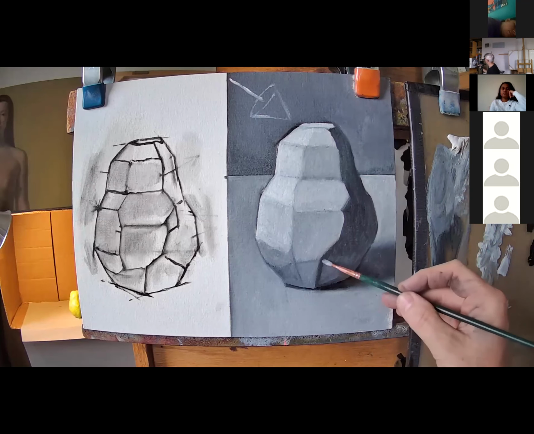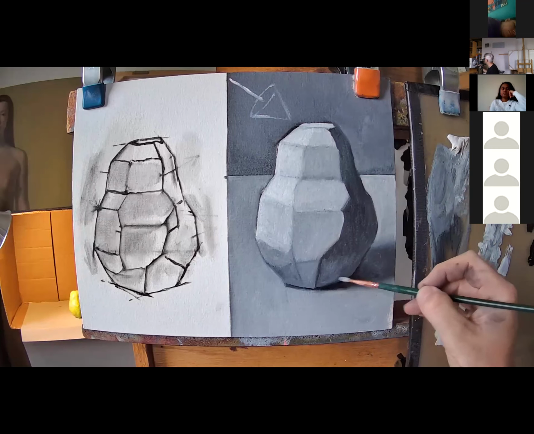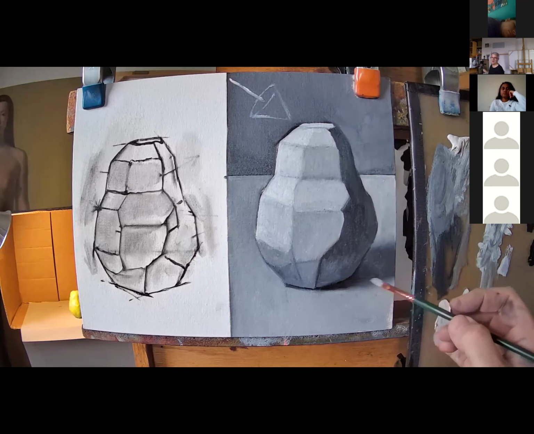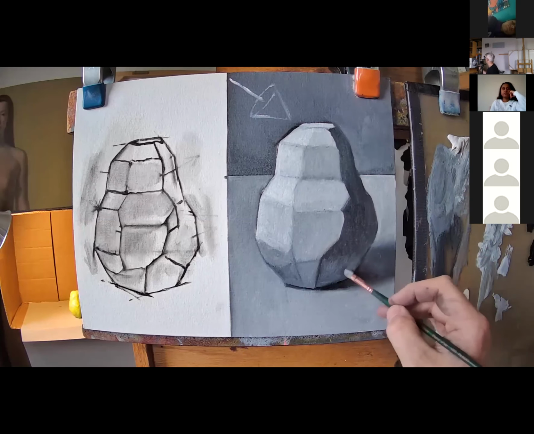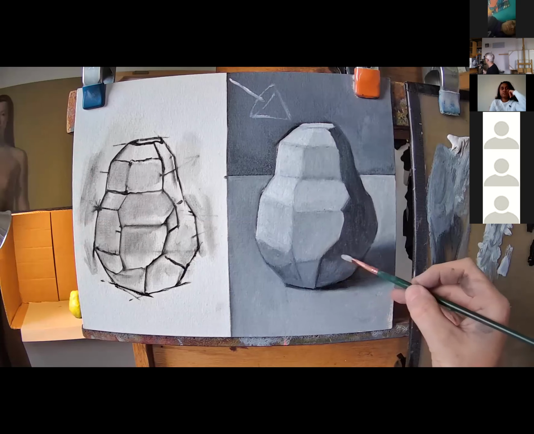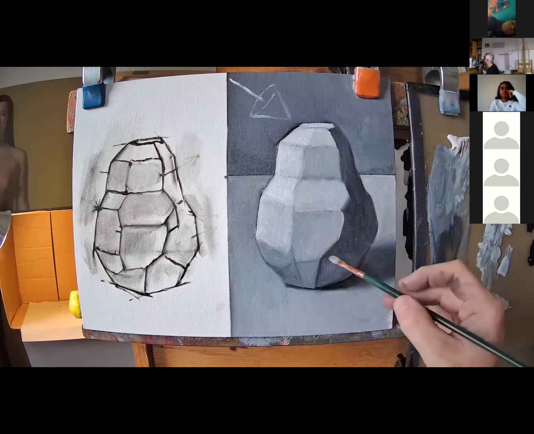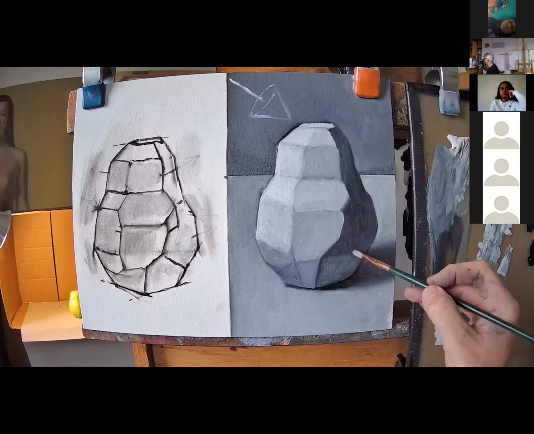So we're getting a pretty strong reflected light on the plane of the pear that's turned down towards the reflecting surface. And that reflected light continues along the entirety of that plane, that plane that's most facing the reflecting surface.